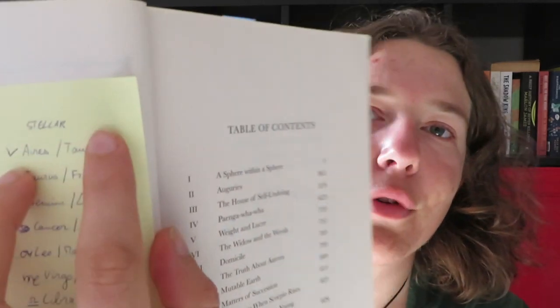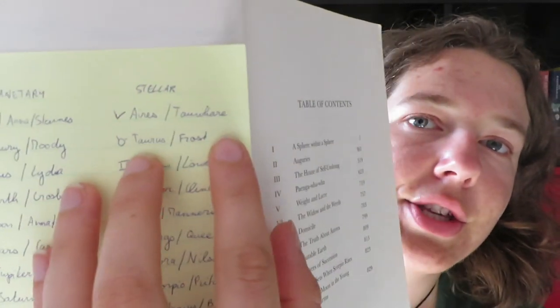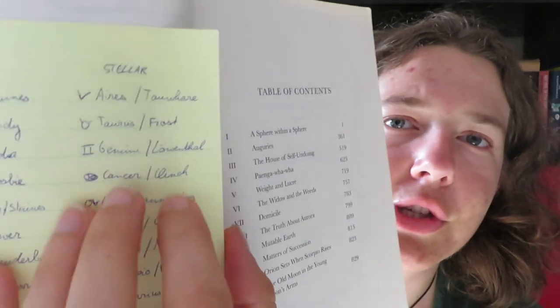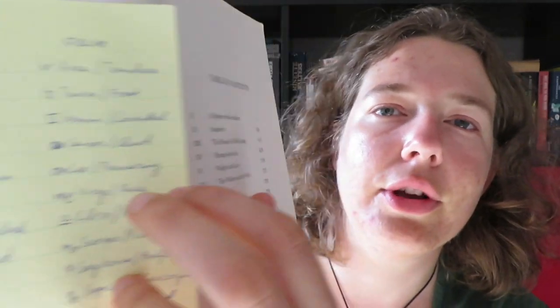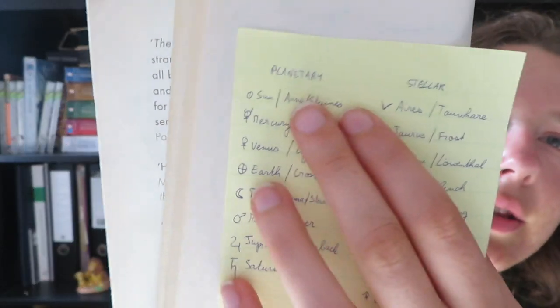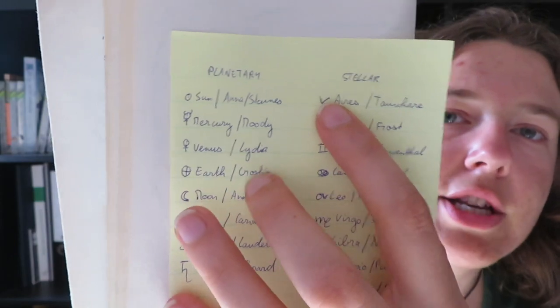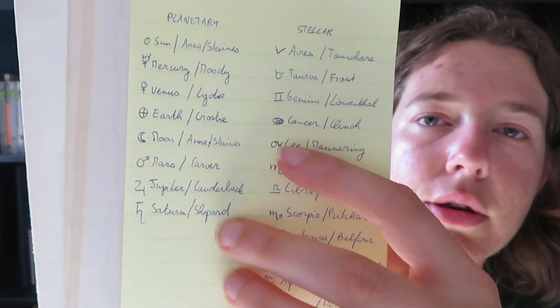So I wrote down, first for the stellar, each symbol, the zodiac sign that it corresponded to, and the names, just so I had it all in one place and I didn't have to look at the parts. And then I did the same for the planetary, so I wrote down the symbol and the planet, and for each and every single one of the ones that we use, I found out which character that related to. Now, these things had nothing to do with the plot.